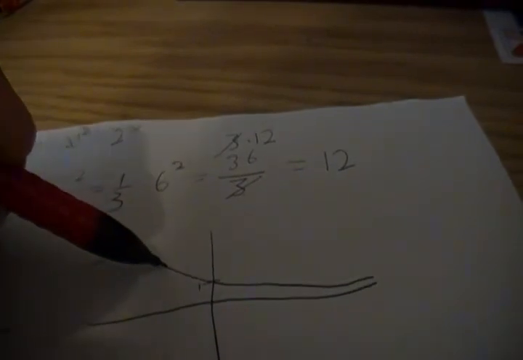And then if you had, say, 1/2 to the x, like that, then your function, from the original, flip-flops. When you go to the right, you don't go into infinity, you go towards 0. And when you go to the left, you go towards infinity.